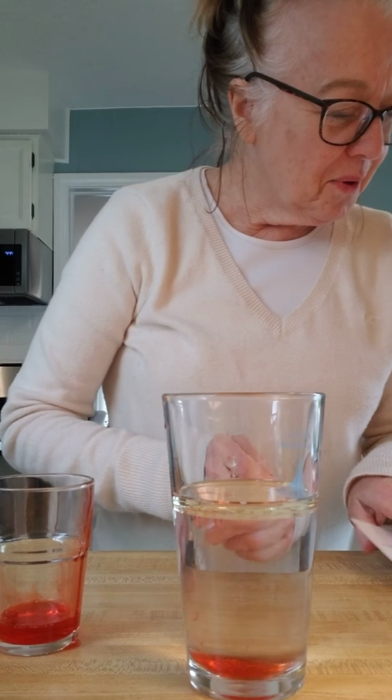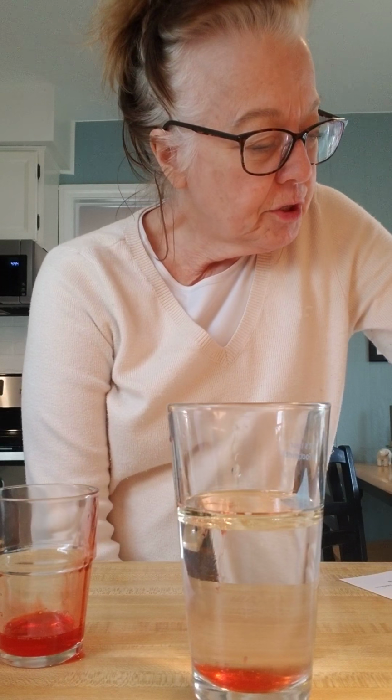All right, so let's look at the questions. Question number 1. Do oil and water mix? No, they didn't. Number 2. Which is less dense, the oil or the water? That would be the one on the top. That would be the oil. And number 3, what happened when you added the dish soap?